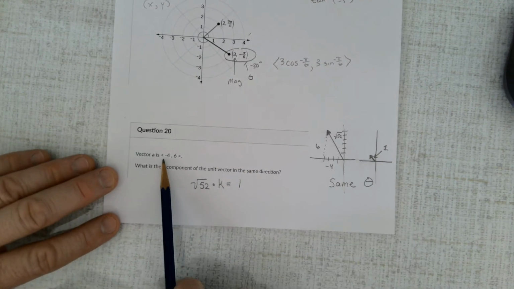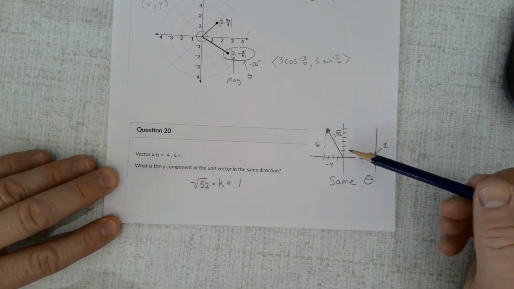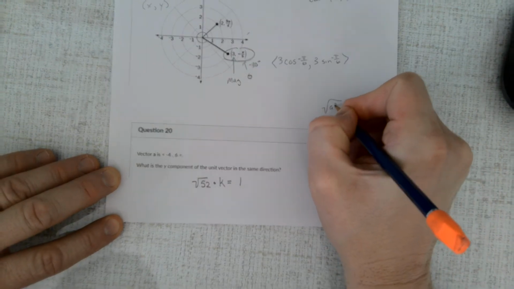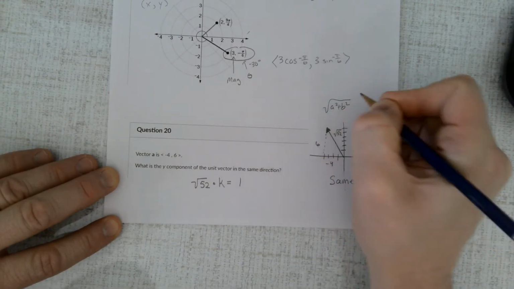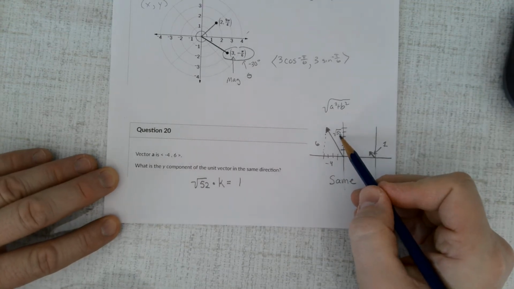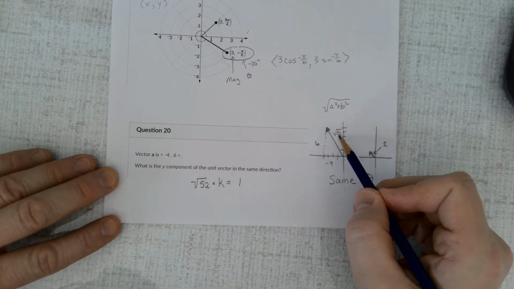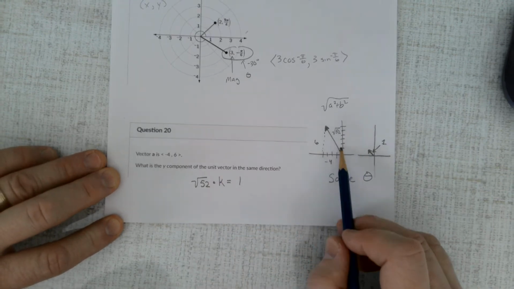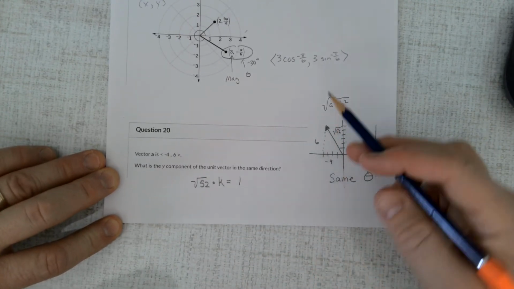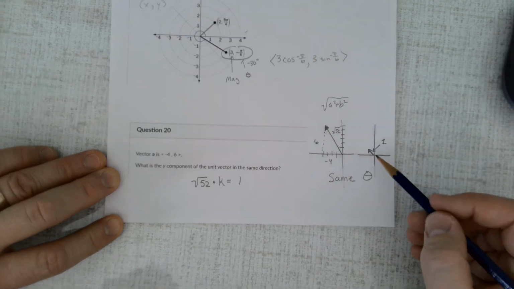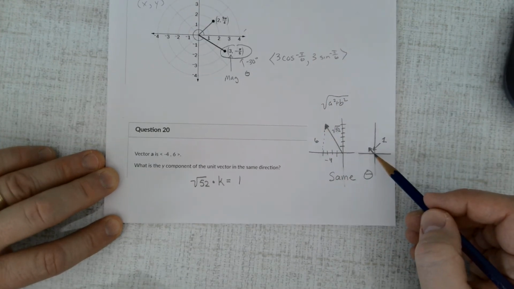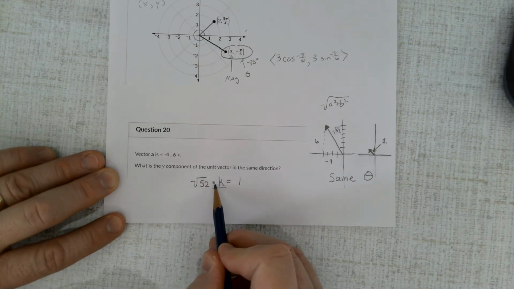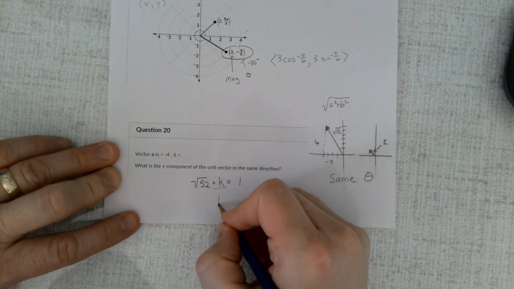On number 20 down here, we have this vector drawn here, -4, 6. I did a squared plus b squared to get the magnitude here, which is √52. What we want to do is take this long vector of √52 and compress it down until it's only a magnitude of 1. We do that by multiplying by a scale factor. So √52 times something gives us 1.